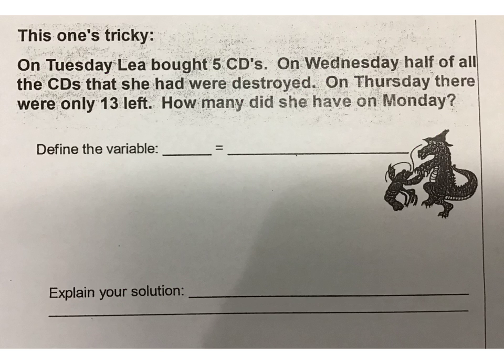So this one's a little tricky, so we wanted to do it with you. It says, on Tuesday, Leah bought 5 CDs. On Wednesday, half of all the CDs that she had were destroyed. Uh-oh, no good. On Thursday, there were only 13 left. How many did she have on Monday? So let's define our variable. What are we trying to figure out? We're trying to figure out how many CDs she had on Monday.